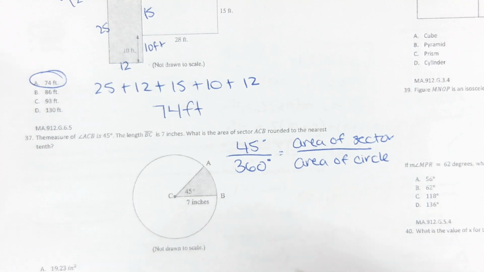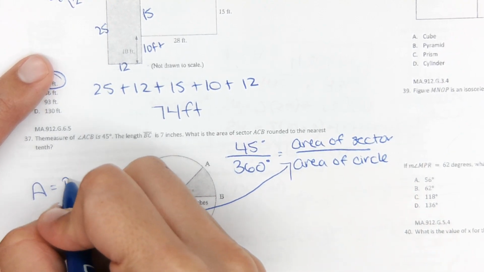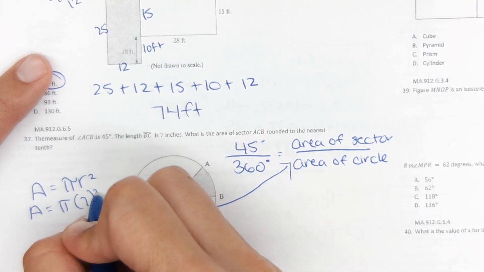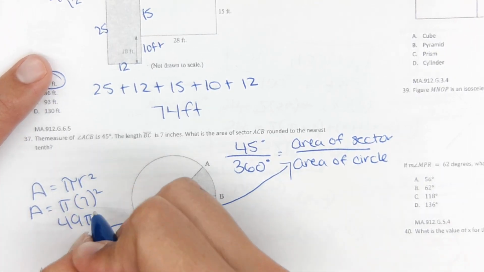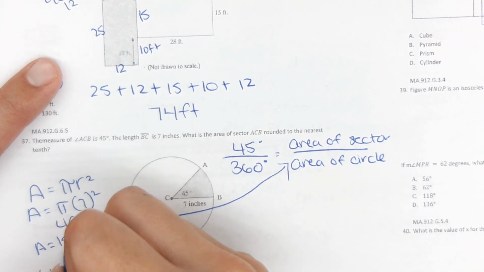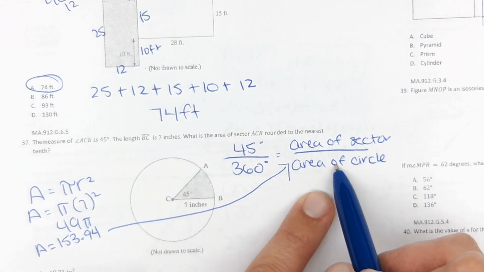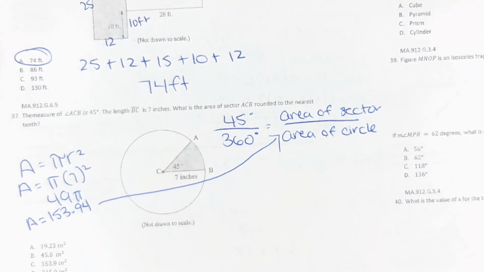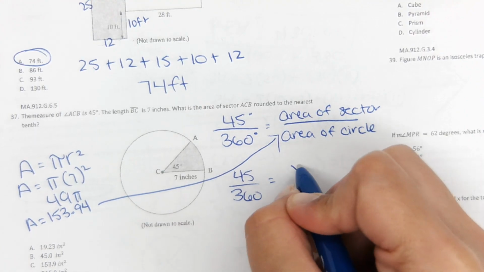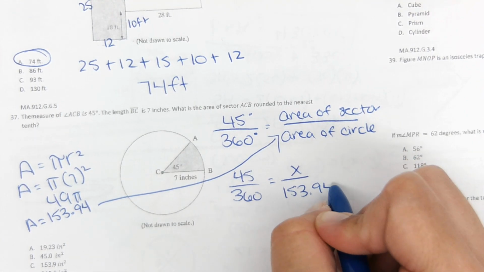For area of a circle, we have to solve for that. So over here, area of a circle is pi r squared. The radius it shows is 7.0. Pi times 7 squared is 153.94. And that will go here in the equation. 45 over 360 equals x, area of the sector over 153.94.